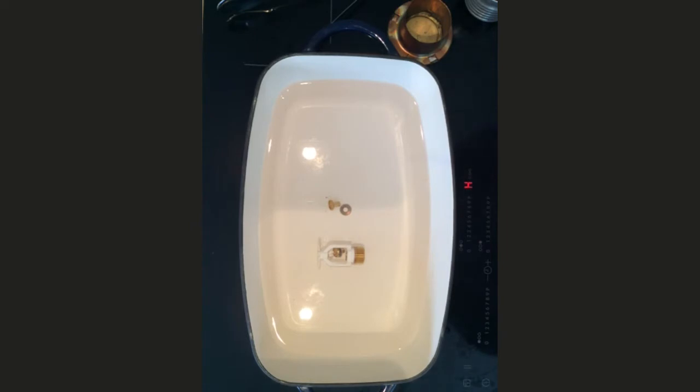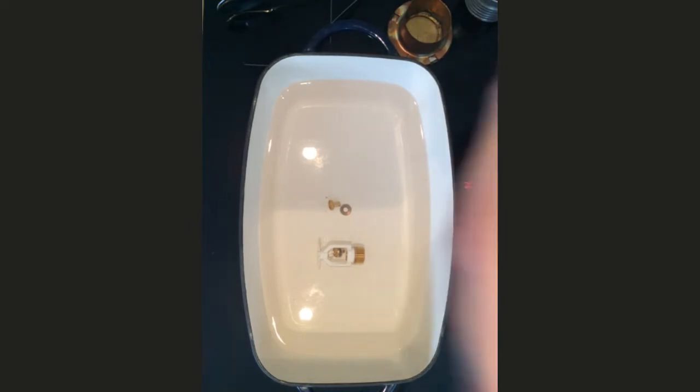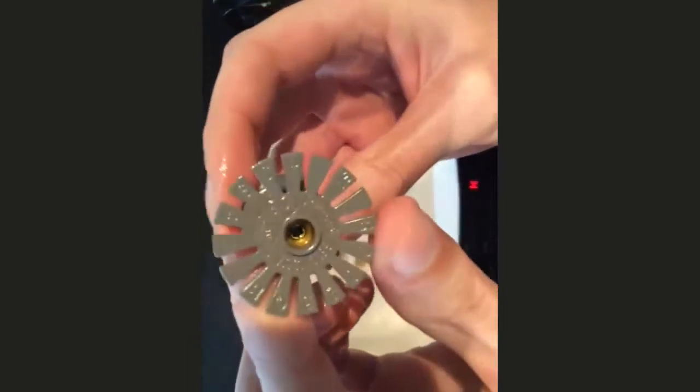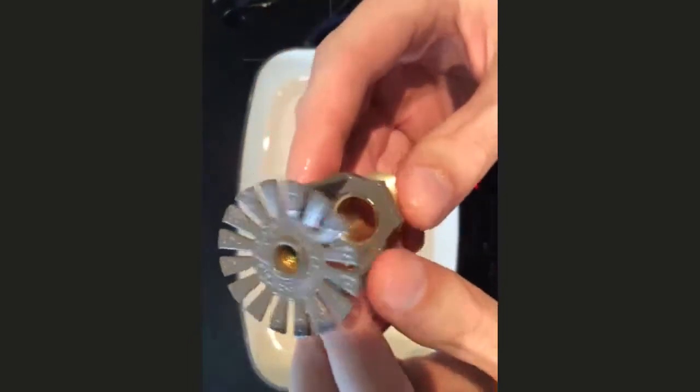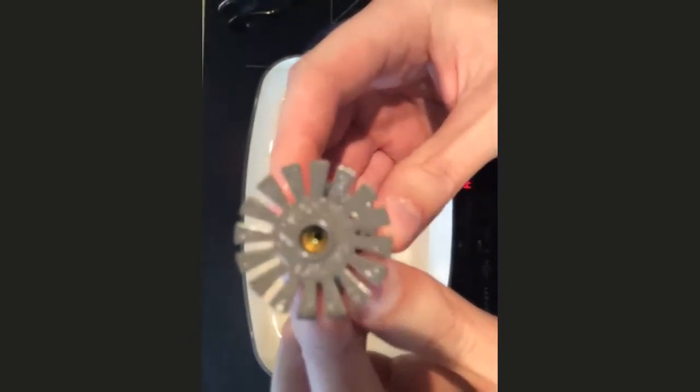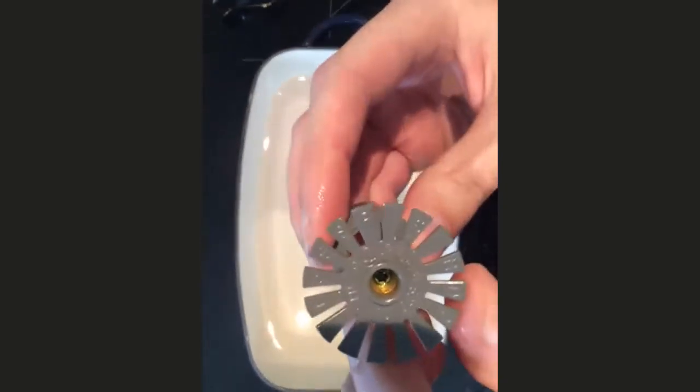So yeah, I'm not quite sure actually on that one. Some of them have got it marked quite clearly on the top of the heads, which we'll have a look at on the screen over there in a second.